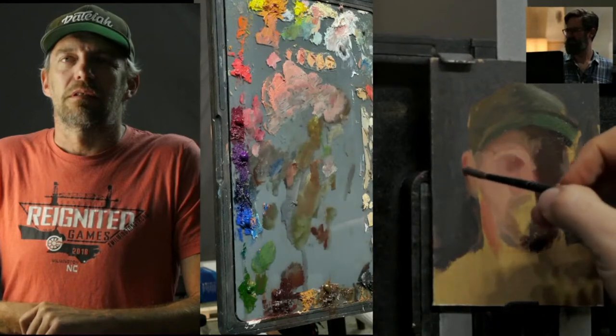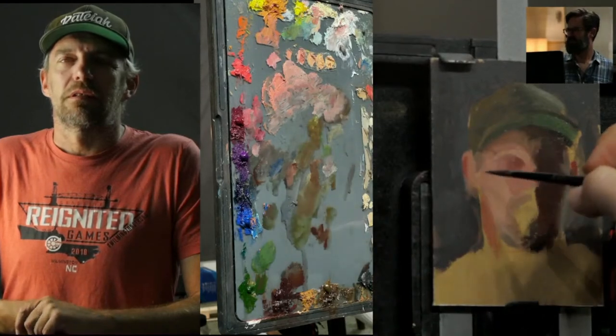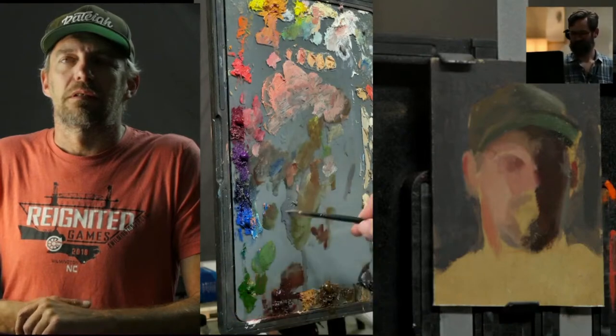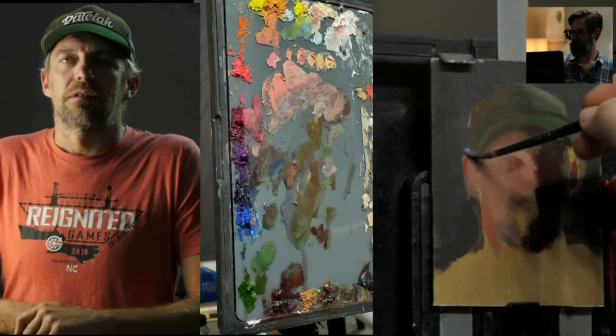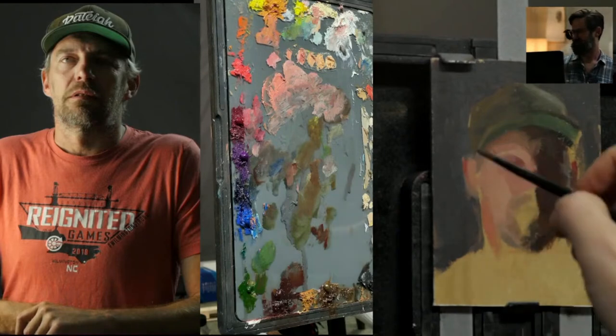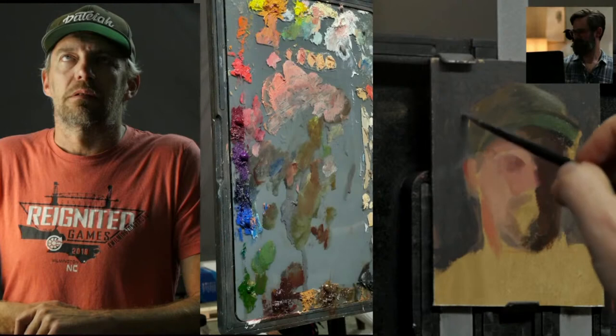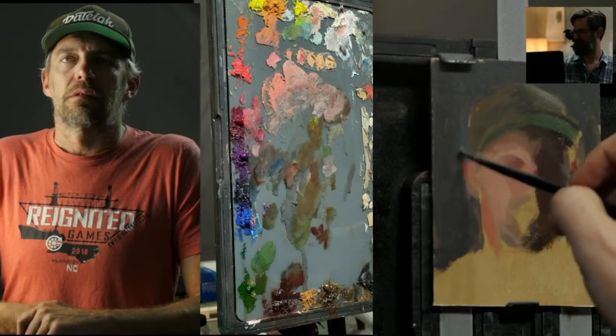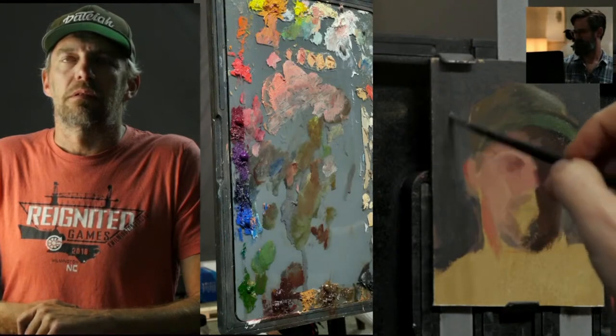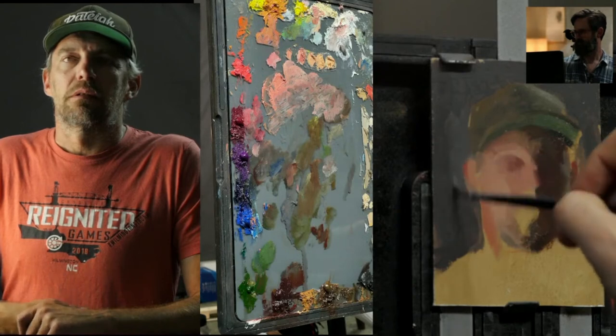Okay, Scott had one last thought. Undraped and semi-draped figures are less likely to be identified with the particular person. Counterintuitive, maybe, but that's what I've experienced. That's interesting. Say that again.